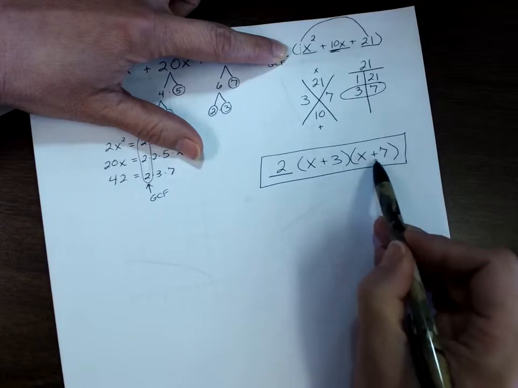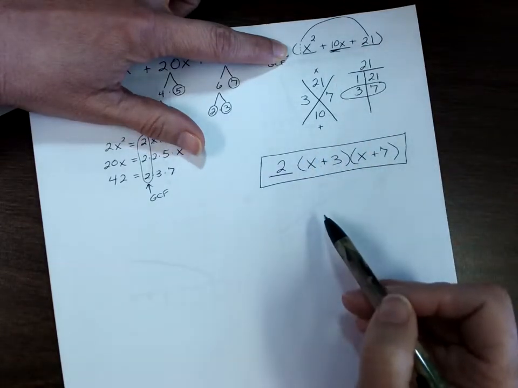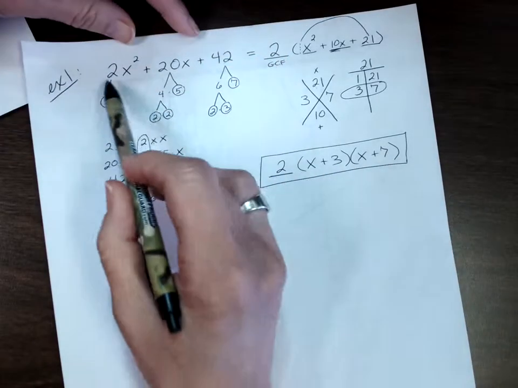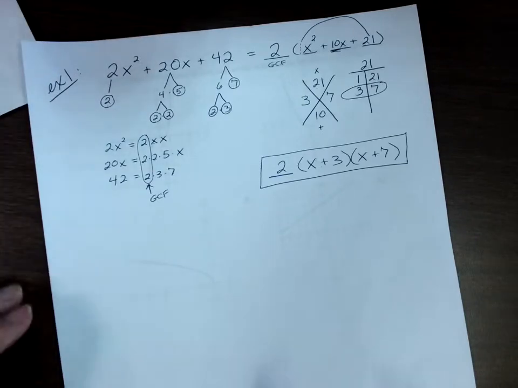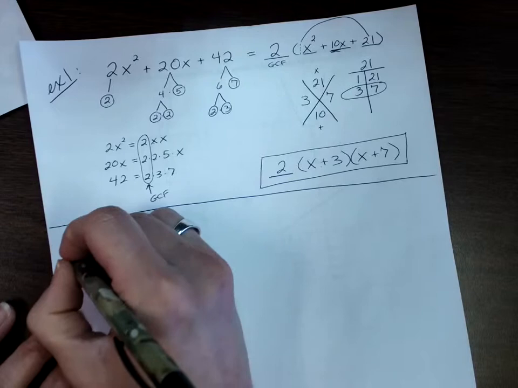And you can do box method on these to make sure that you get what you started with. I'm not going to take time in the video to do that, but you can always do that and then multiply what you get at the end by 2. And make sure you get what you started with. Okay? So that's one example. Now let's try another example.